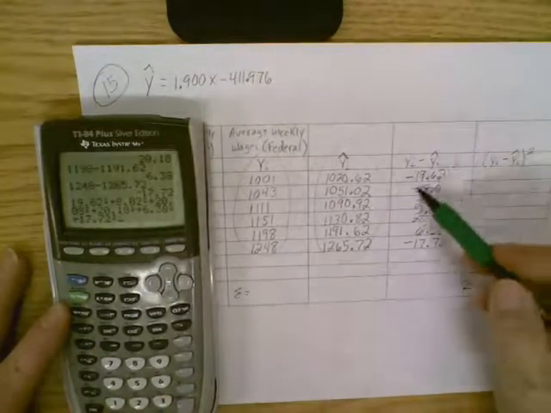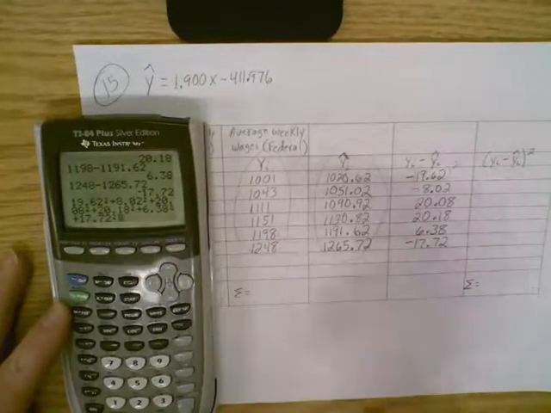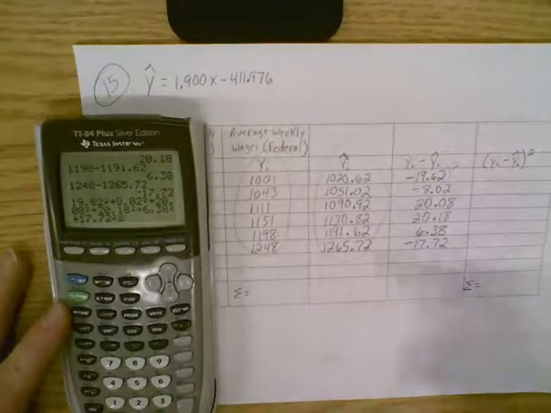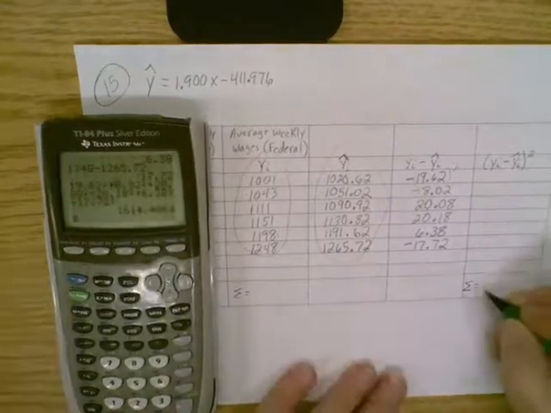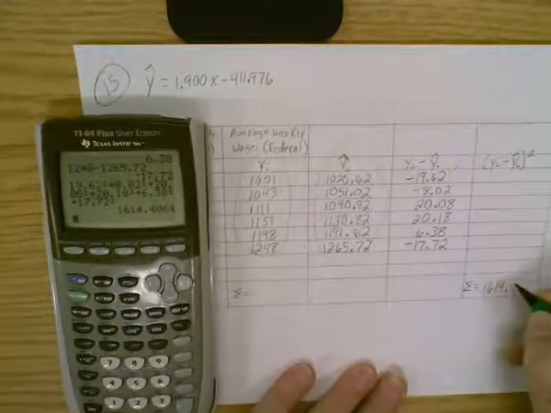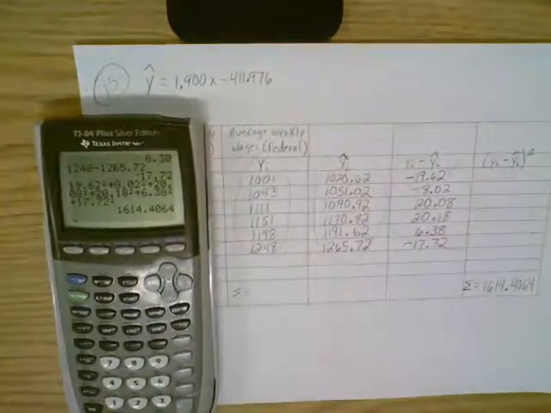So I've just taken every one of these, squared each one, and then I'm adding them all together and let my calculator do all the work, so I don't have to punch in a bunch of different stuff over and over again. And I end up with 1614.4064. I'm not going to round that off. I'm just going to leave it that way.